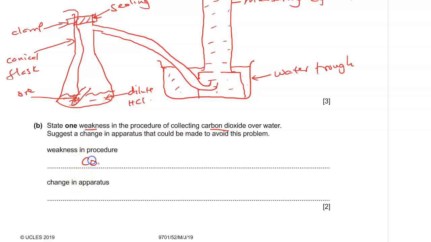So some of it will dissolve, so we will not get all the carbon dioxide that is produced. The volume that you get will be less than what has been produced, because some of it will have dissolved in the water.